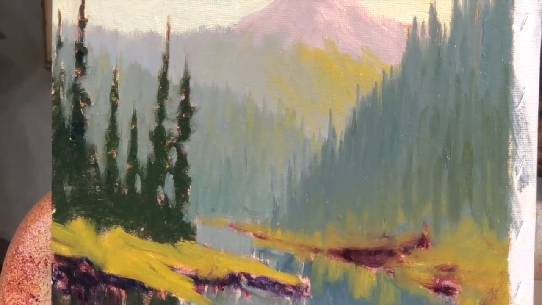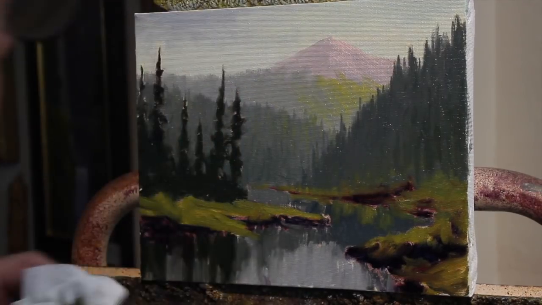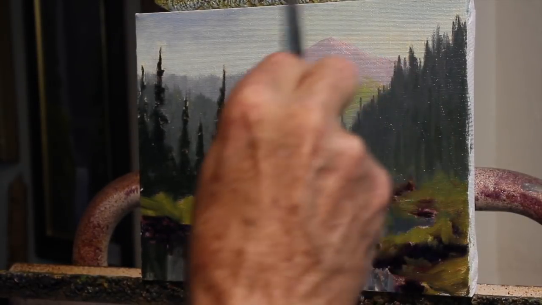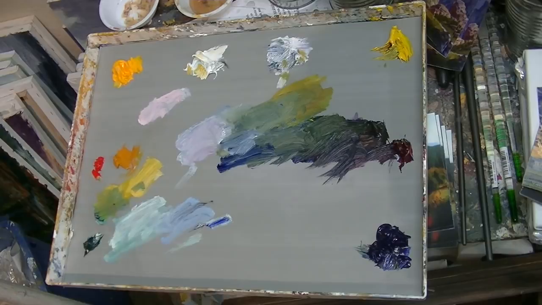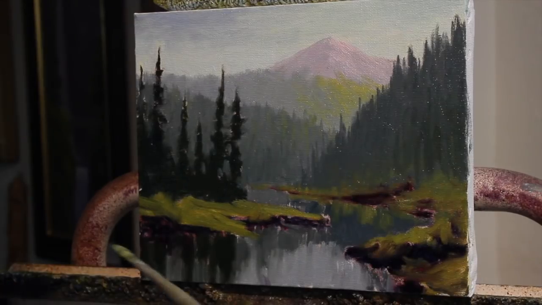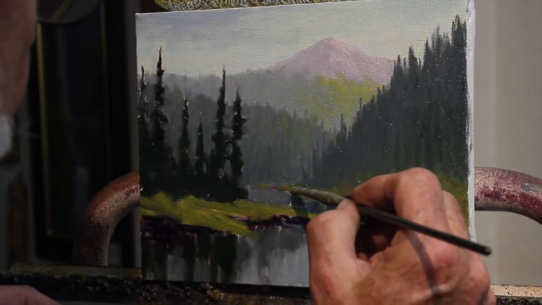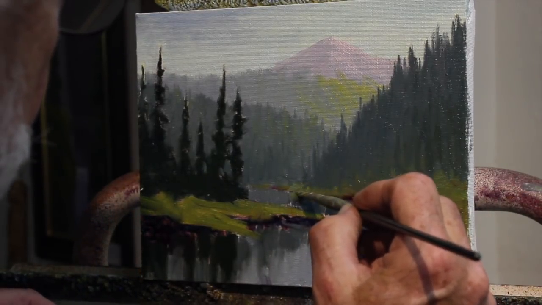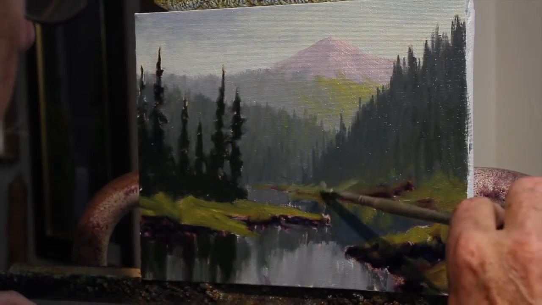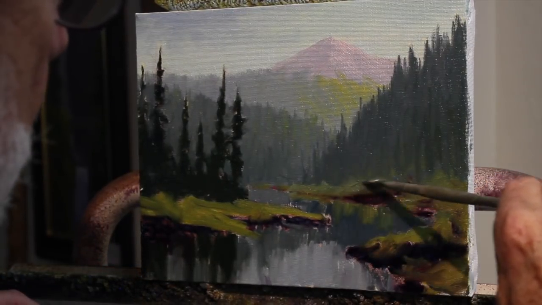Okay, so now what I want to do in this, see the light's coming from here, so I don't want any warmth really in here. I guess there's some, the way this photograph is, there's some light there. But I think what I want to do is keep to the cool side. And I want to get the sense of the hillside going up.